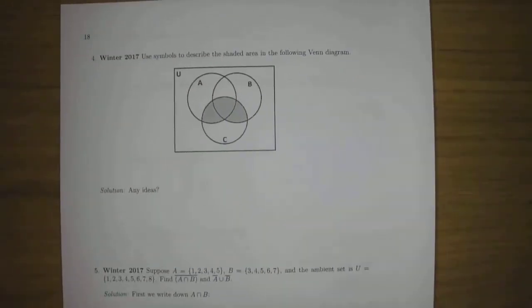Okay, here's a question. Use symbols to describe the shaded area. I'm going to give probably two ways of looking at this. So there's two main ways, right? One is if you just see it quite easily.